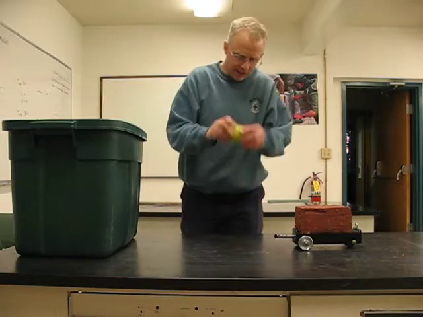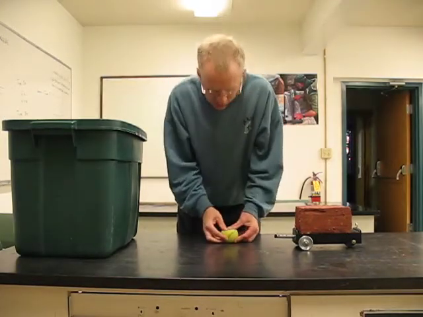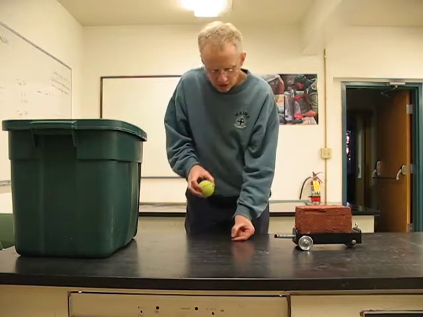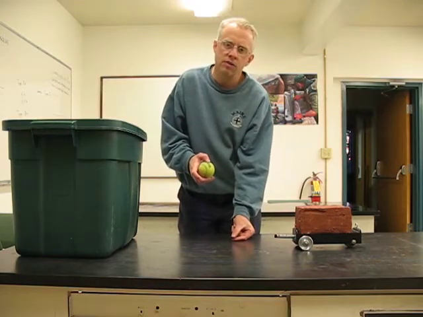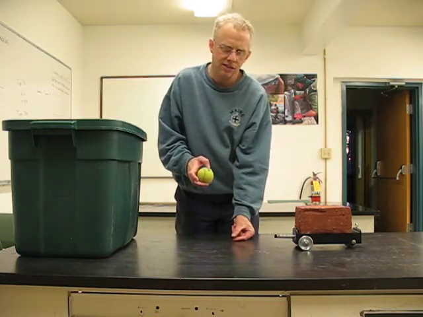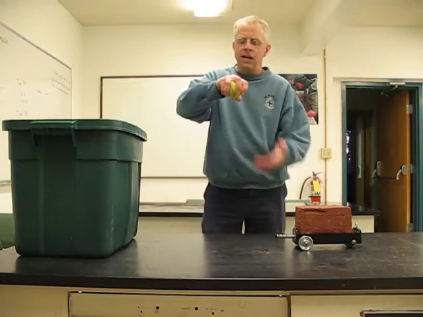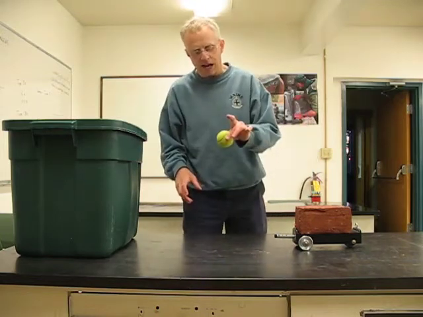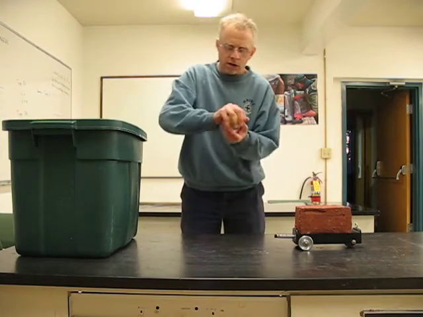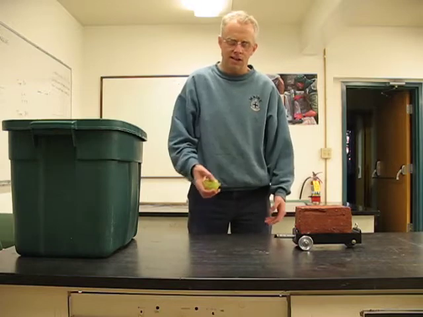When the ball is in contact with the table and is squishing down and rebounding up, for just the moment that the ball is in contact with the table, it's going to have positive acceleration. And then when it's coming up through the air, it's going to have negative acceleration. When it comes into my hand and I stop it, it's going to have negative acceleration.